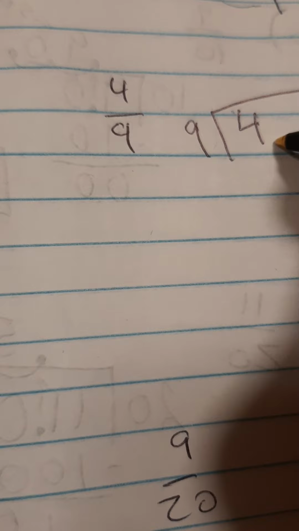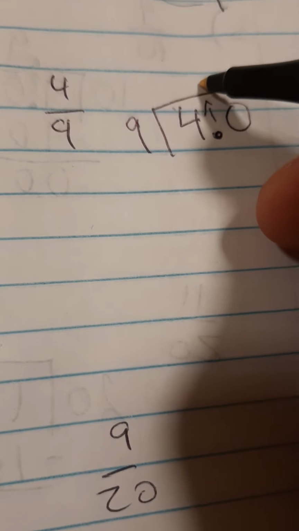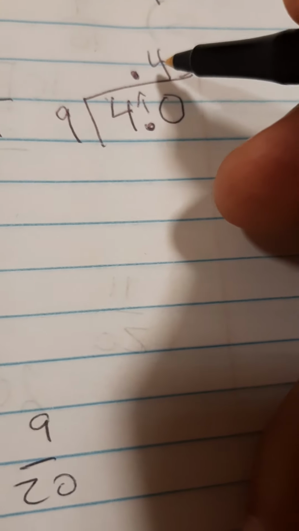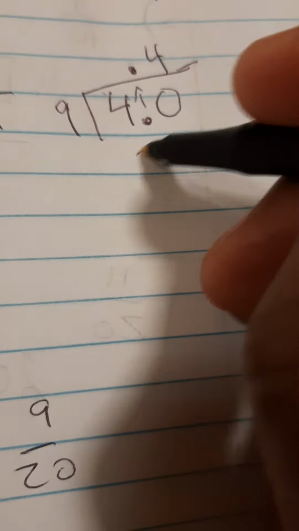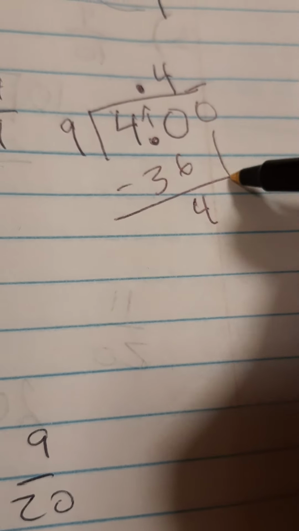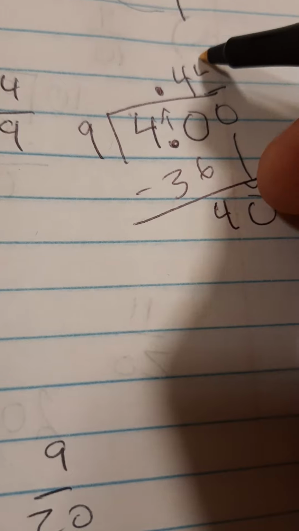4 divided by 9. Add the decimals so we can put some zeros in. Make sure you move your decimal up. All right. 9 goes into 40 4 times. 9 times 4 is 36. 40 minus 36 is 4. Let's add another 0 and bring that down. 9 goes into 40 4 times. 9 times 4 is 36.